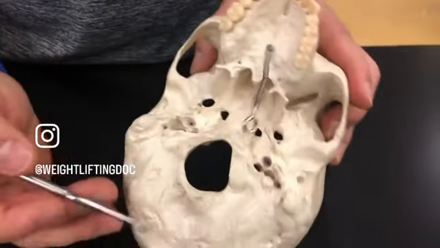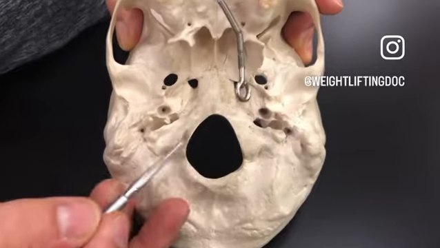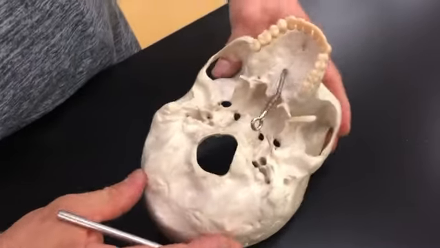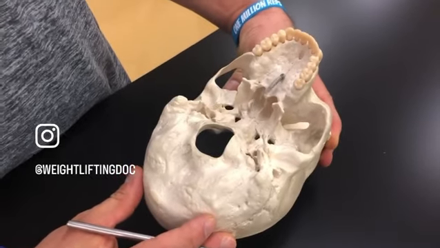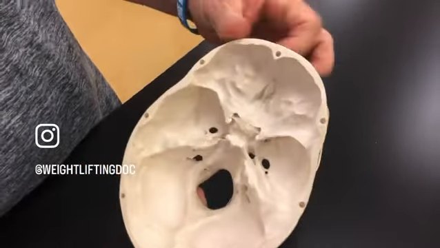But let's go down here to the base of the skull, and on either side of the foramen magnum, we have the occipital condyles. And let's see what else we have from this view. I think we're good as far as structures there. Let's go to the inside of the skull now, okay?